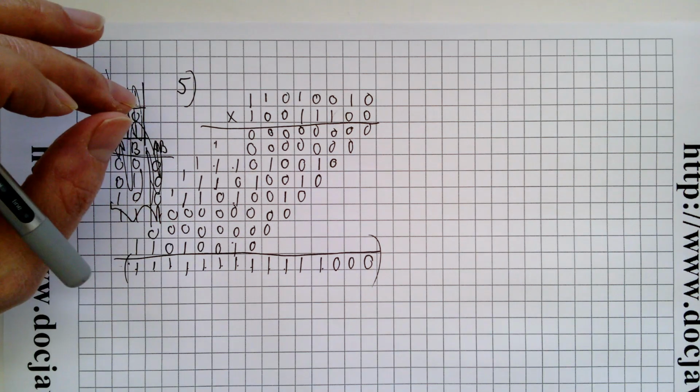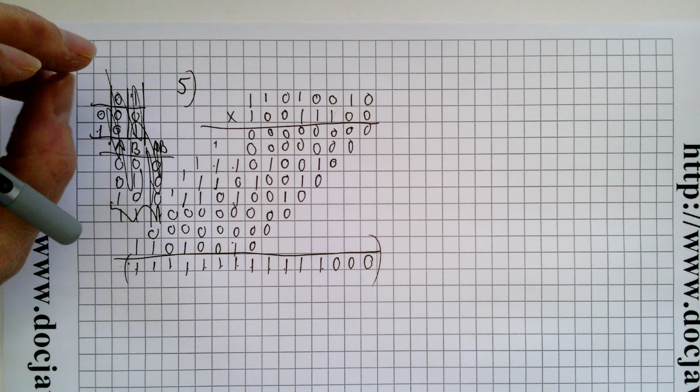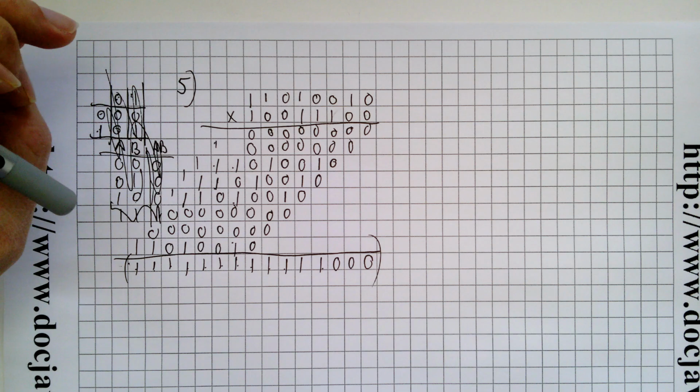So that's a sort of basic. Could you? Yes, you could. Has it ever been done? I don't know. Maybe yes. But that's not how modern computers work.